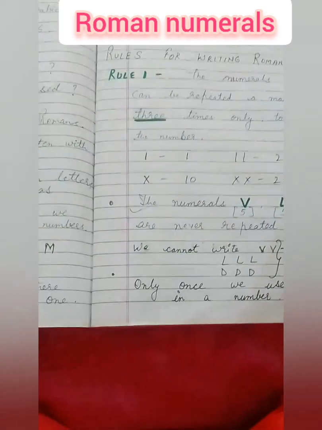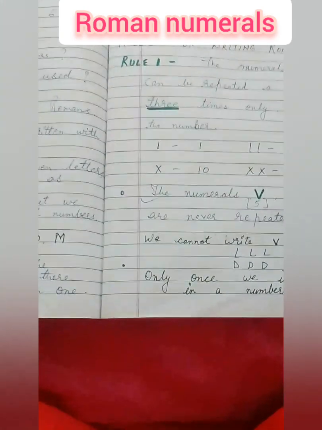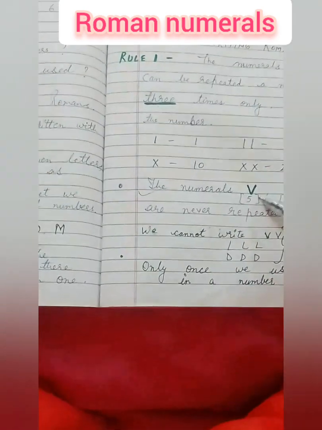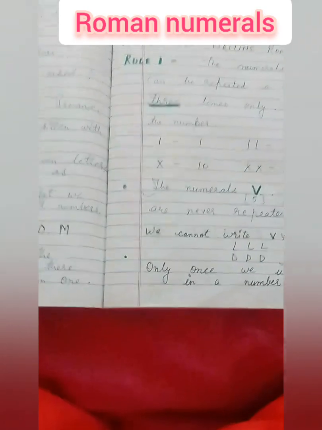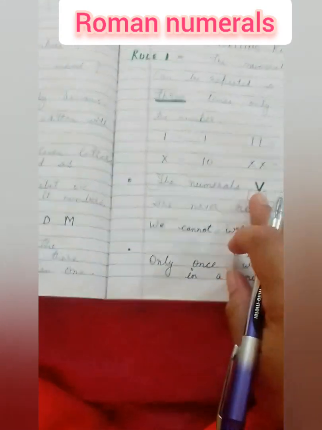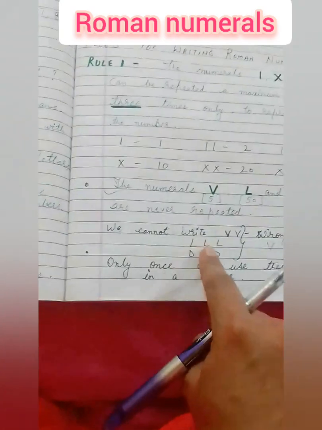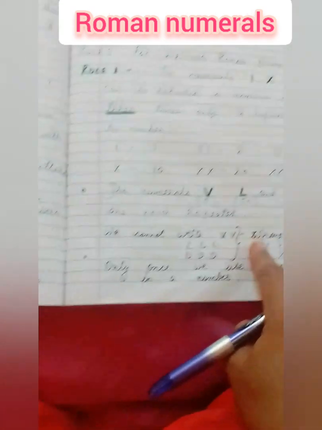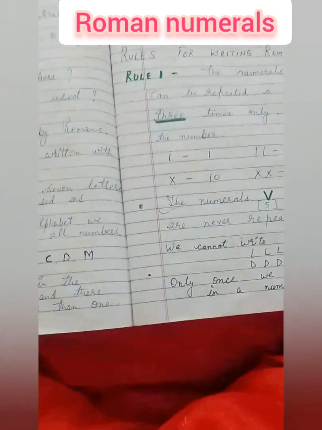ये symbols जो हैं वो repeat ही नहीं होते हैं. सिर्फ हम I, X और C इन symbols को repeat कर सकते हैं. V, L और D ये repeat नहीं होते. V, L and D are never repeated. अगर हम उसको 2 times L या 2 times V लिखेंगे तो ये हमारा wrong हो जाएगा. It becomes wrong. Only once we use these symbols in a number.